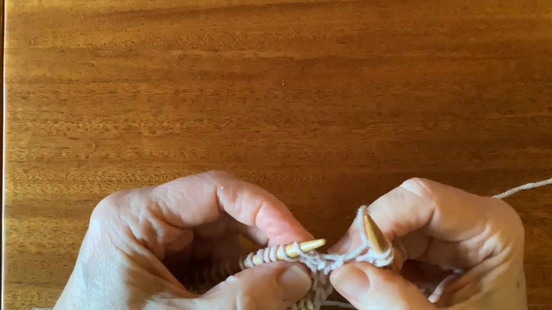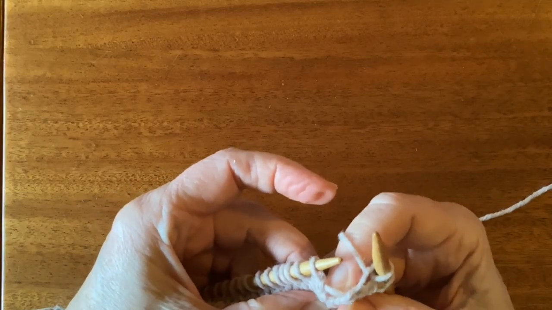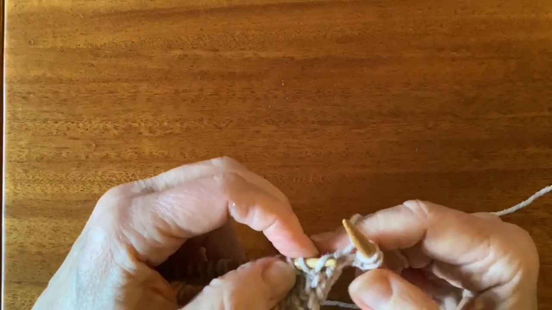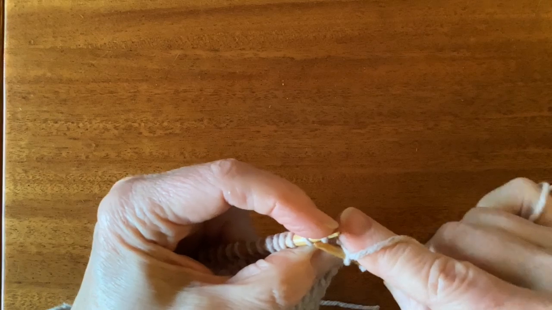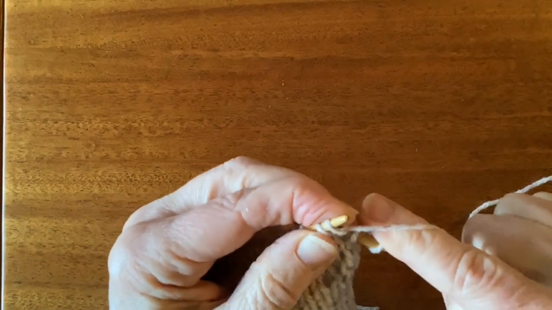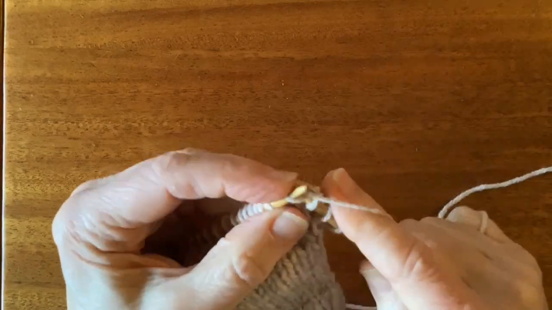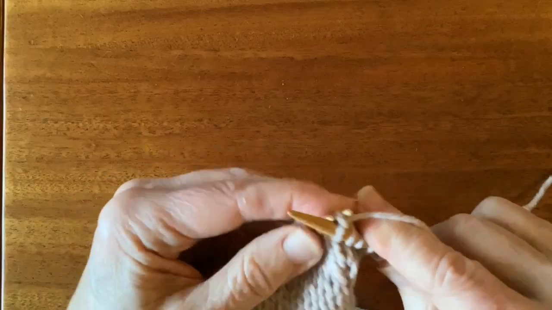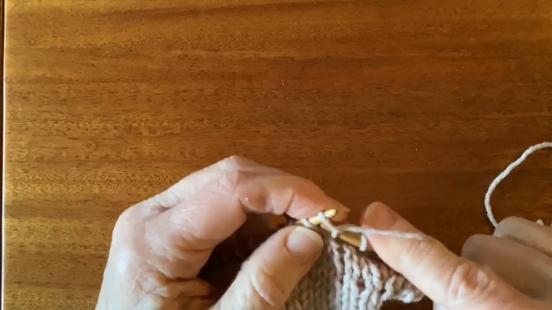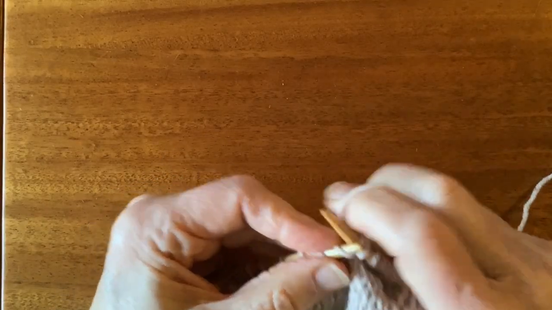So again, for the right leaning increase, you find that length of the yarn that runs between the stitches. You pick it up from the back. You knit it like an ordinary stitch. And now you have an extra stitch, and now you're going to just go across like this until you have 2 stitches left on the other end.